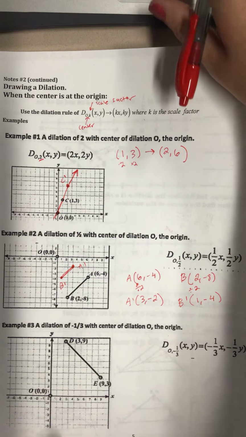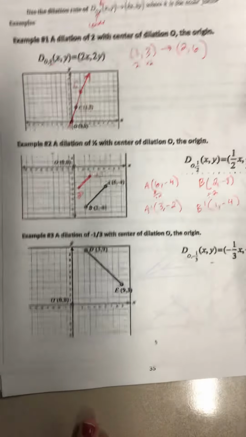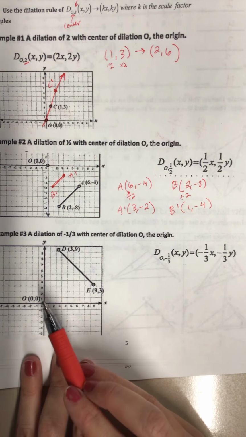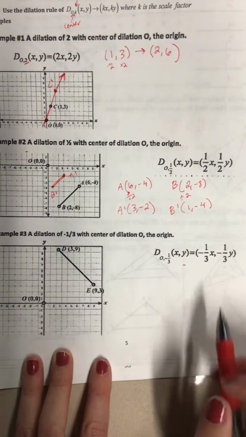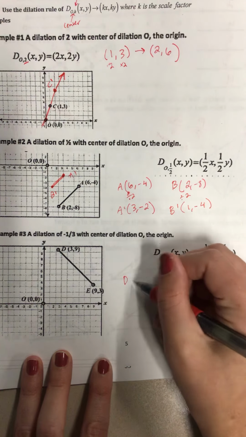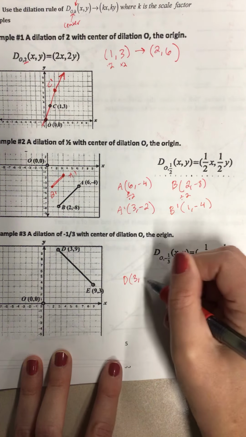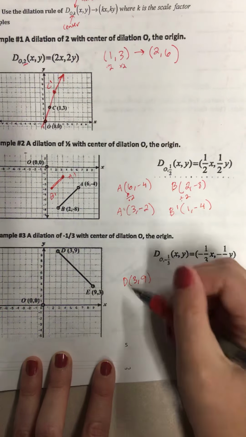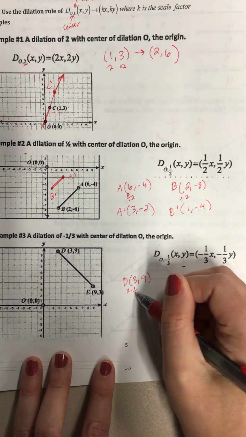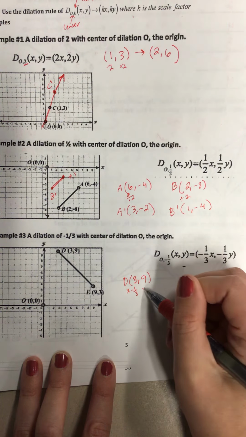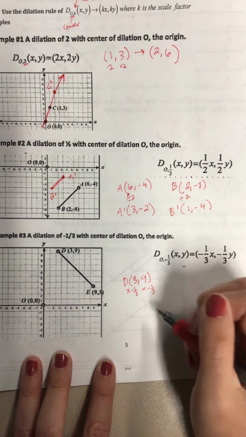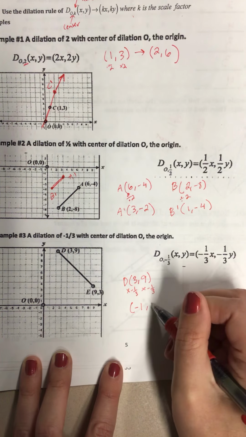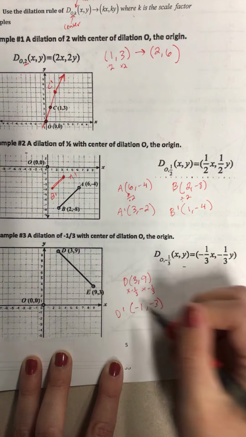And then we do a dilation of -1/3. We are at the origin still, so we're just going to multiply by our 1/3. So my point D is 3, 9. And so I'll multiply times -1/3, which is basically the same as dividing by -3. So it will become -1, -3 for my D prime.